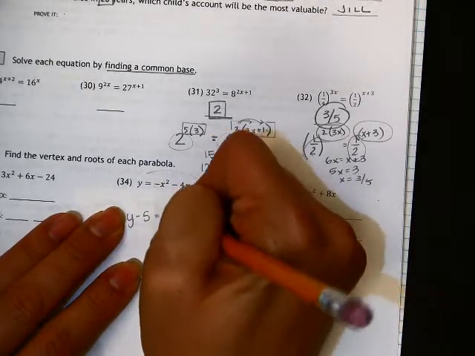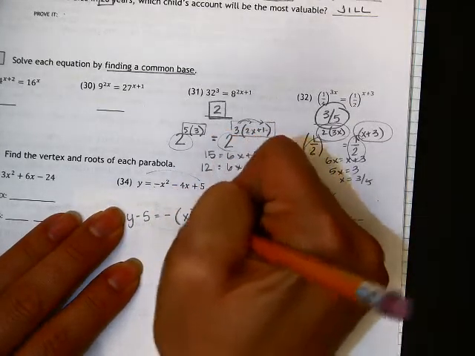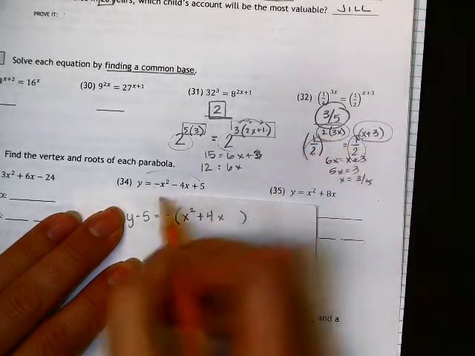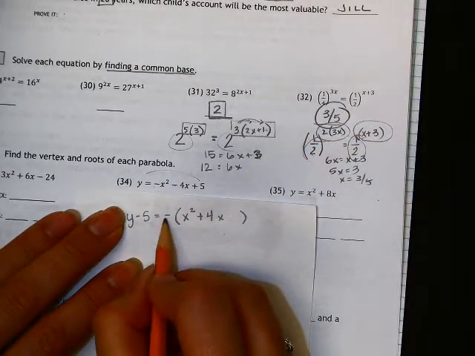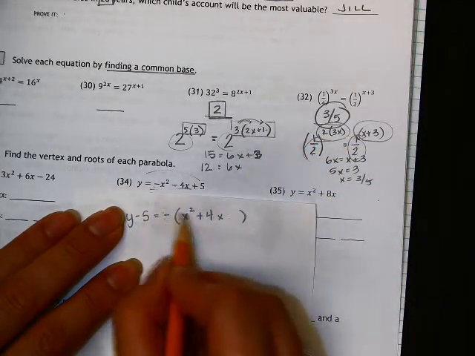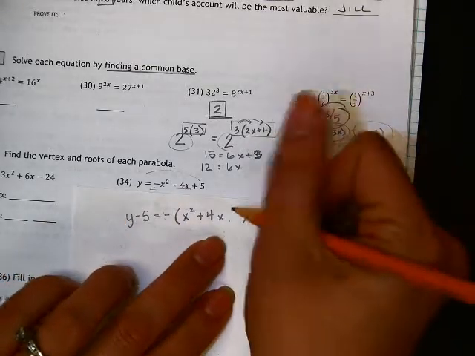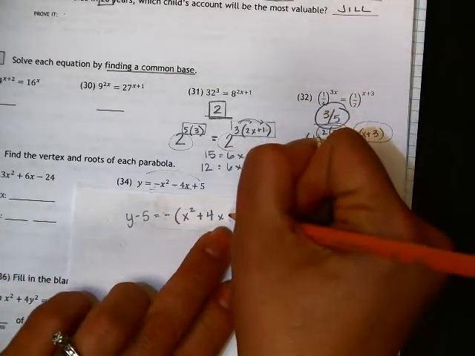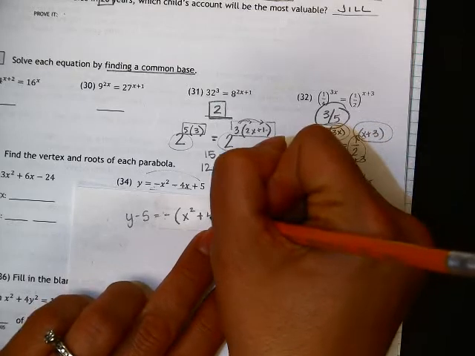I do need to factor out the negative. Notice that I did not forget to also take it out of that one. Remember, it's got to be able to be the same thing as I have once I multiply that out. And then what I'm doing here is figuring out what I'm going to add. So I'm going to go ahead and divide this by 2 and square it.